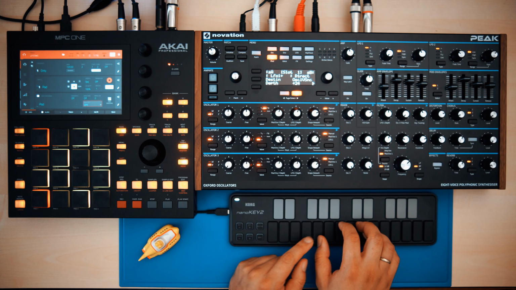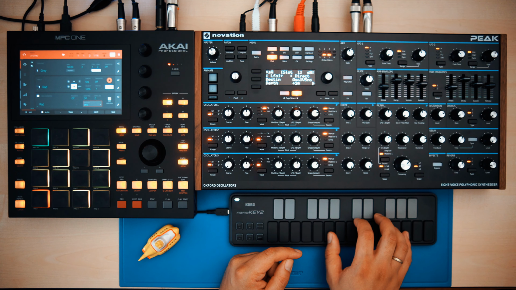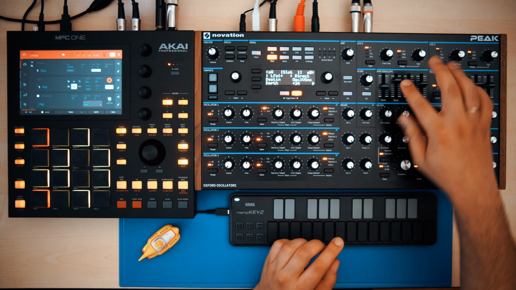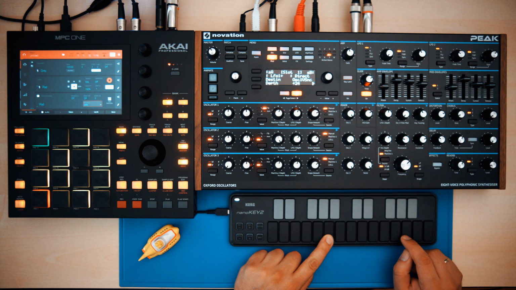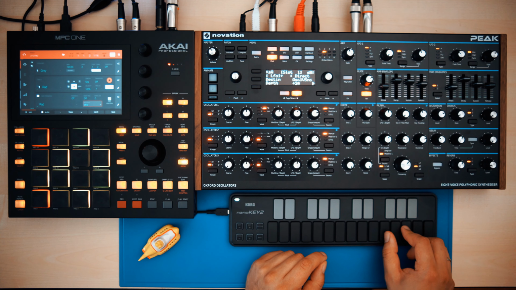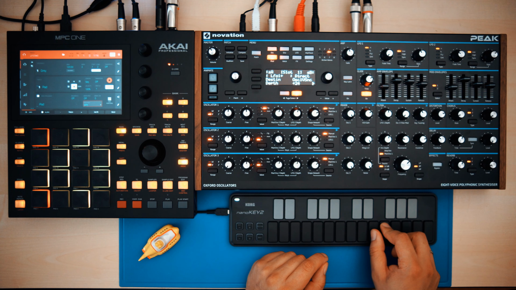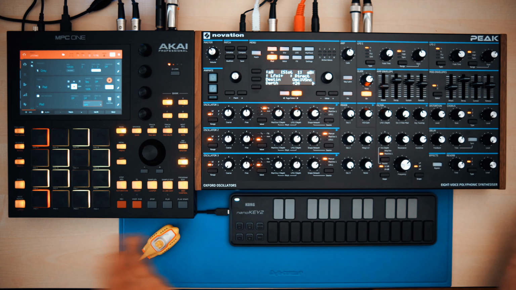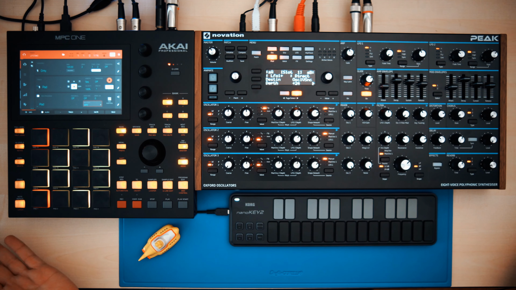This sounds quite abrupt when I play this, so we also need to introduce some portamento. So let's turn this on, adjust the portamento time, and now you can play on the keyboard. Yeah, nice. Okay, that's done.